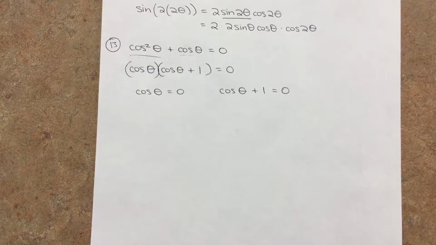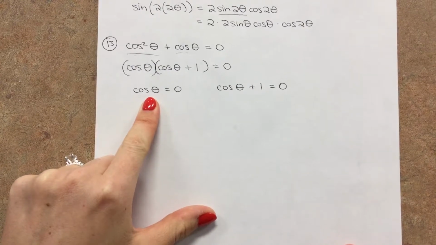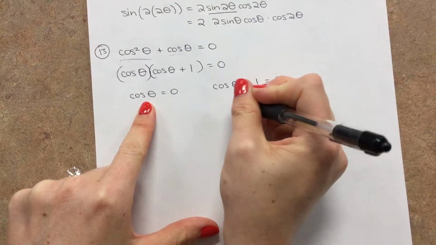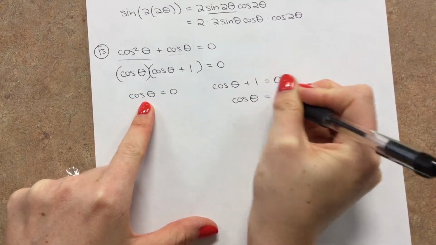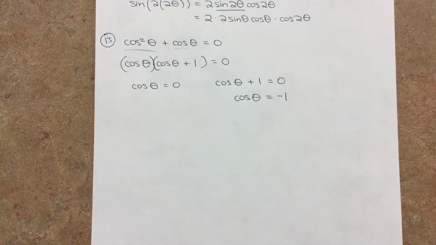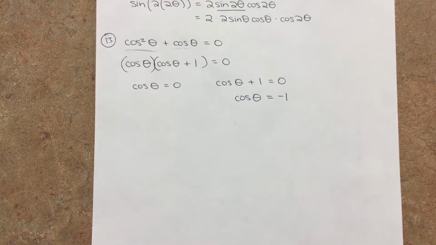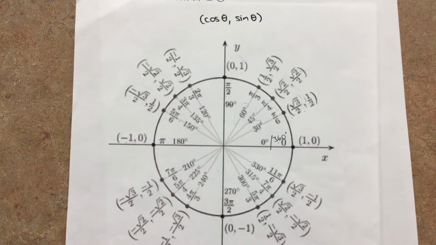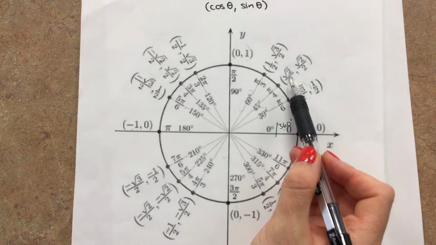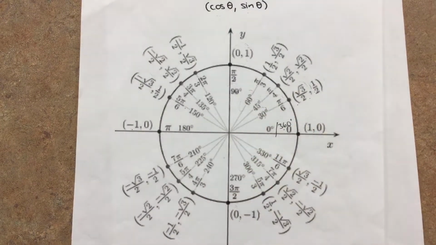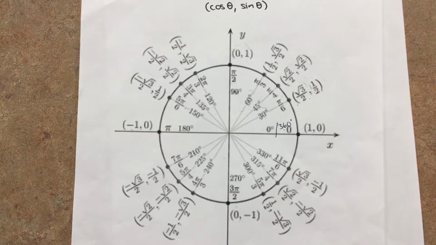Okay, and then once you have either cosine or sine all by itself, that's when you pull values off the unit circle. So this cosine is already by itself. So let's make sure we get this one by itself. So subtract 1 over to the other side, and then cosine will be by itself. So we're going to use the unit circle and figure out where cosine is equal to 0 and where cosine is equal to -1. Okay, so I'm looking all around the unit circle. I'm looking at my x values. So anytime that cosine is either equal to 0 or -1, I want those angles.